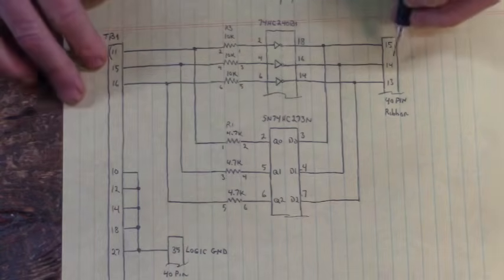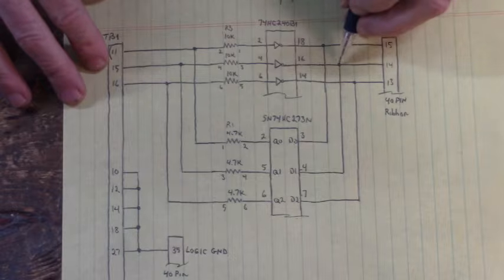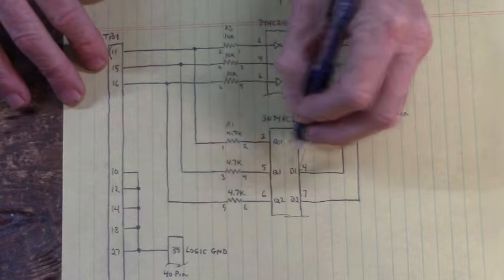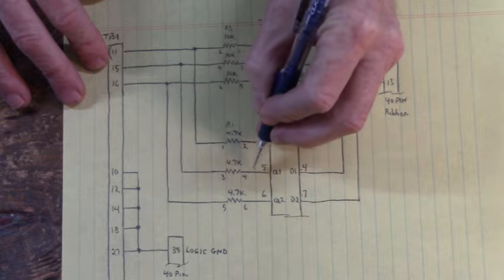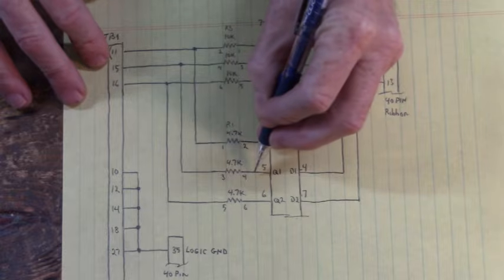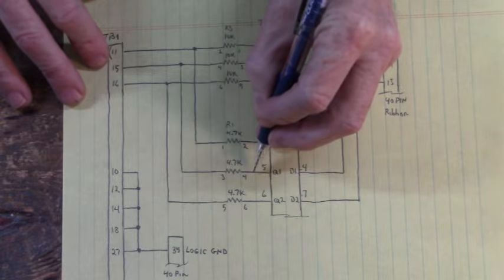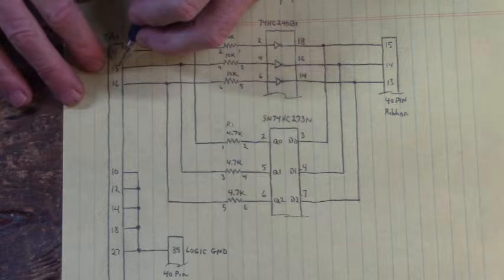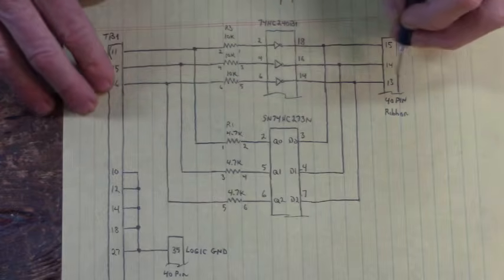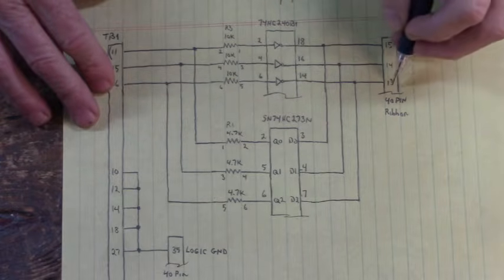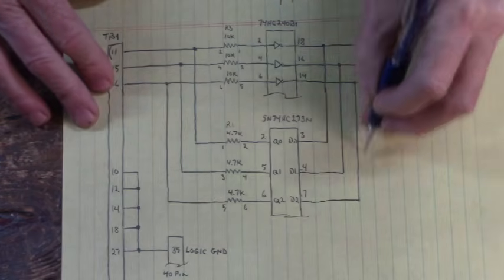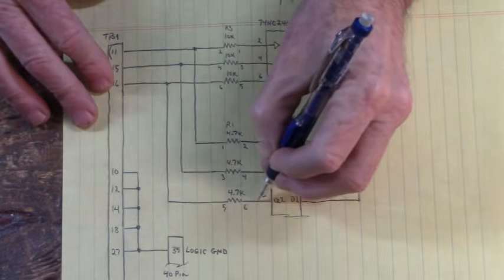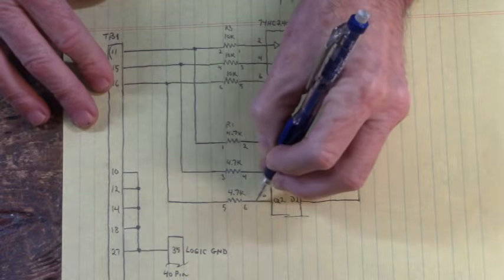And same with 14. We apply 0 volts here, clock it from D to Q, and now this 4.7 kilo ohm resistor right here is a pull down resistor for TB1 terminal 15. And on 13, we apply 0 volts here, a low, clock it to the other side, and this point right here becomes 0.